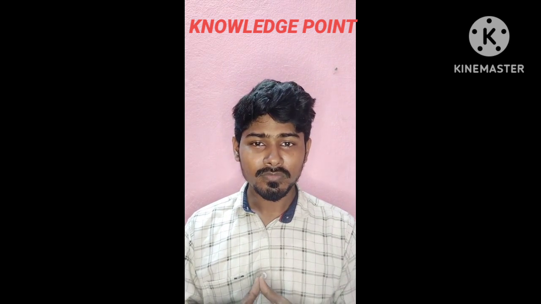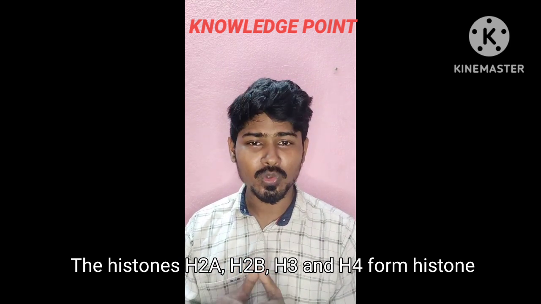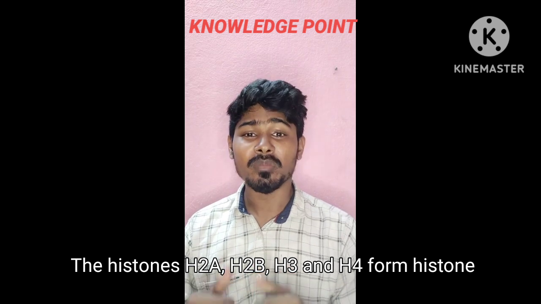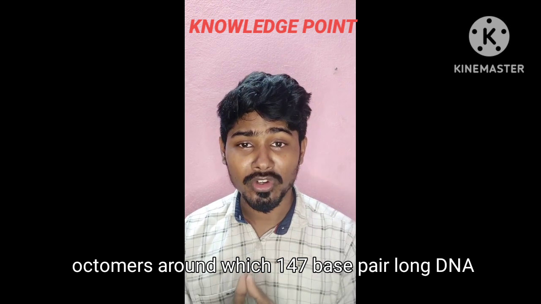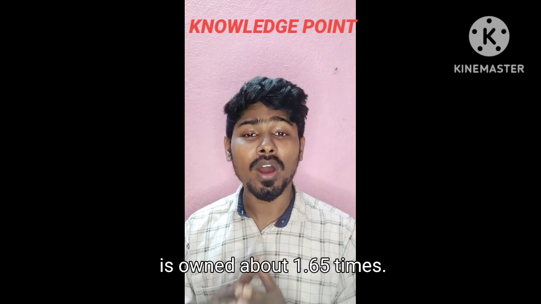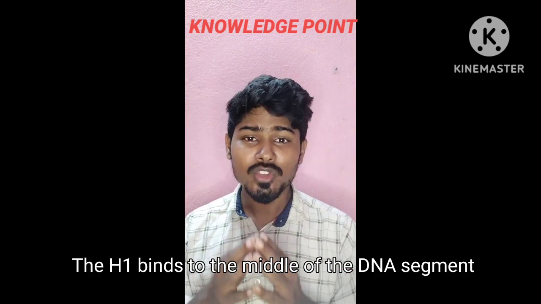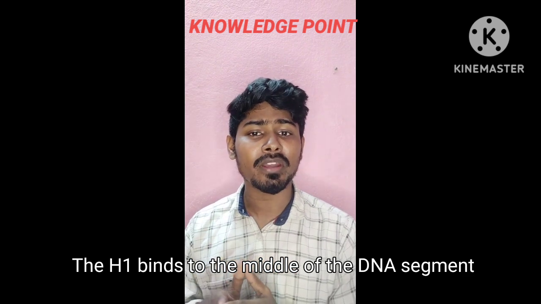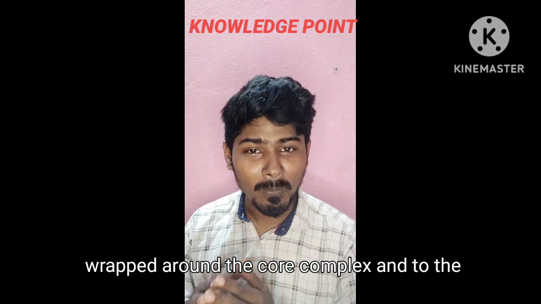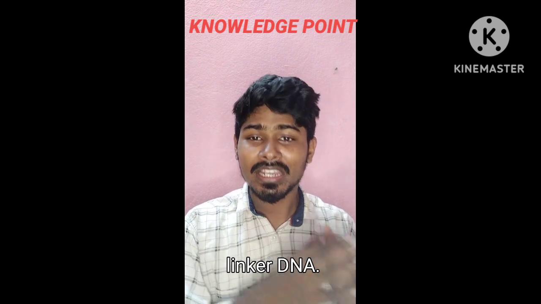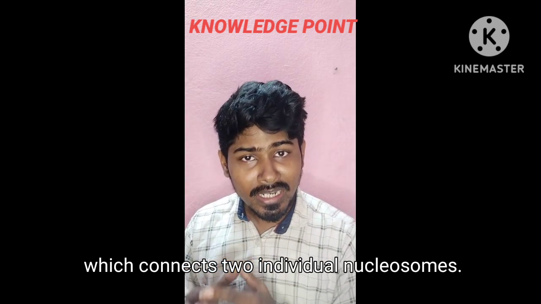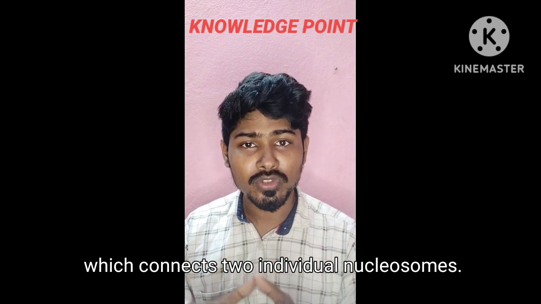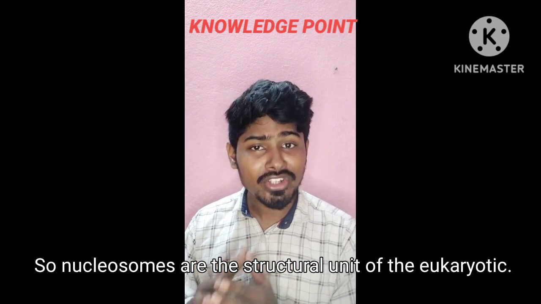Now, the histones H2A, H2B, H3 and H4 form histone octamers, around which 147 base pair long DNA is wound about 1.65 times. The H1 binds to the middle of the DNA segment wrapped around the core complex and to the linker DNA. Now, the linker DNA is the strand of DNA which connects two individual nucleosomes. So, nucleosomes are the structural unit of the eukaryotic chromatin.